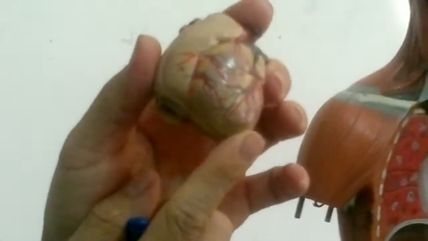The apex of the heart, or the apical border of the heart, the apex. So as expected, this one would be the ventricles of the heart. This would be the atrium. Okay.